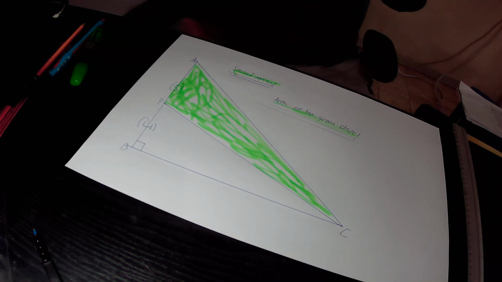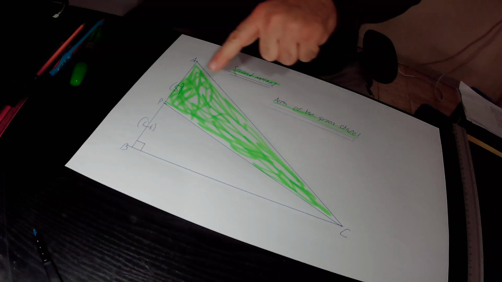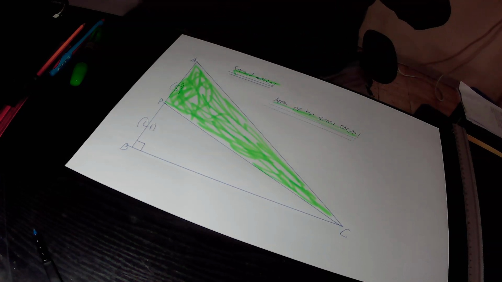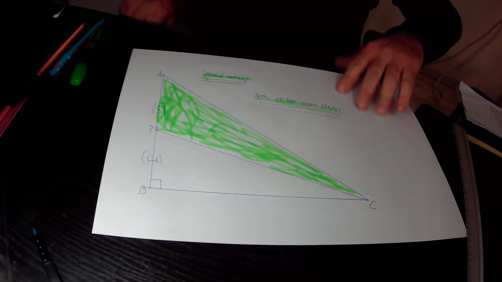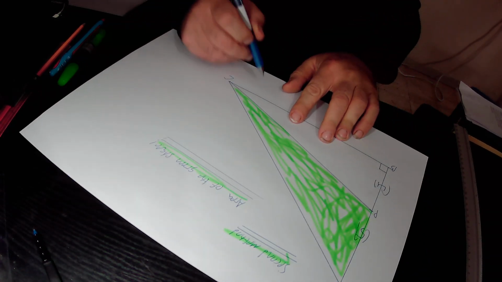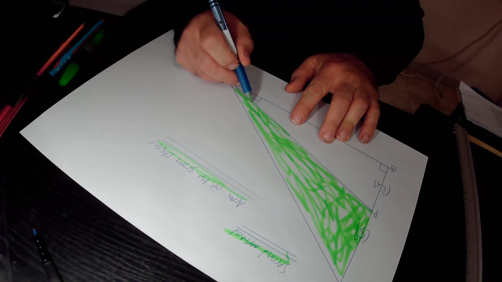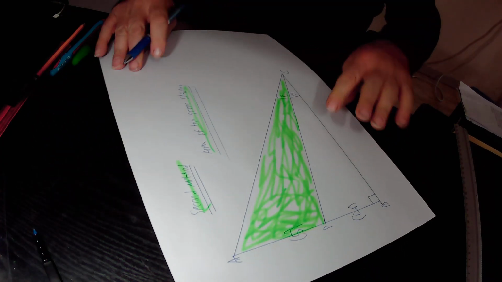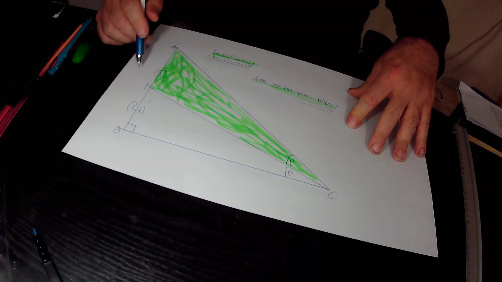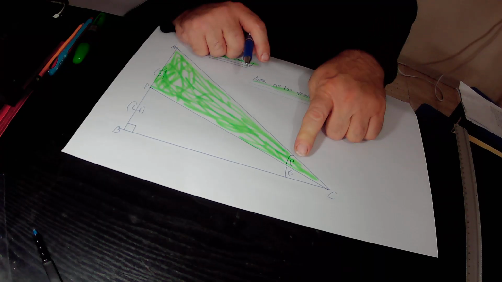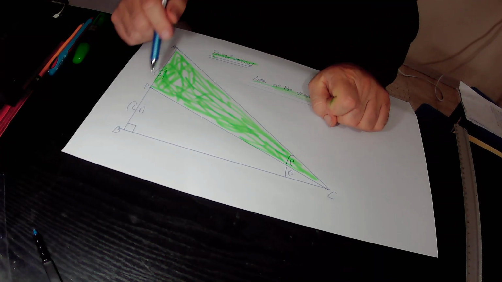In the second method, we focus on this white triangle PBC. On this white triangle PBC, it is very easy to see that those angles are theta, of course. In this white triangle PBC, it is very easy to see that tangent theta equals PB over BC.